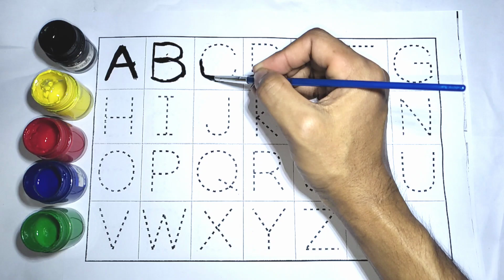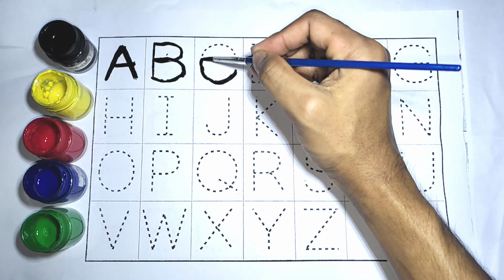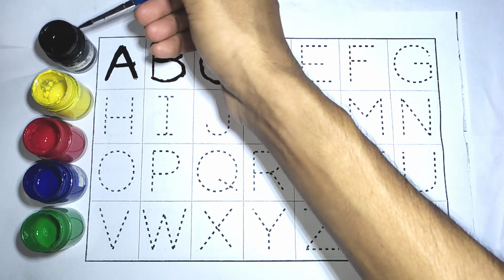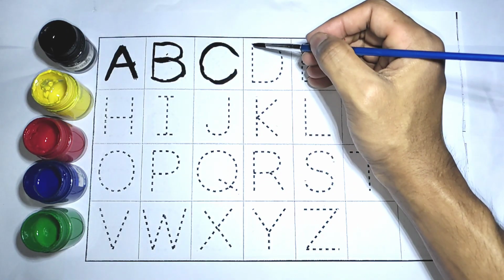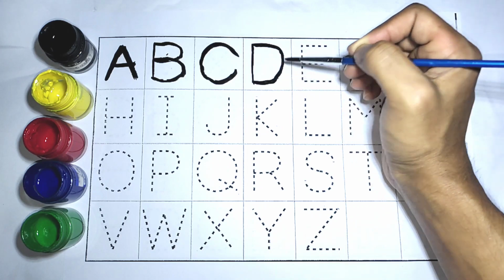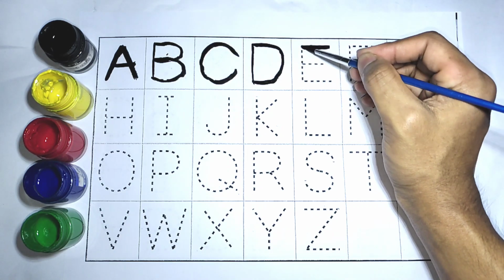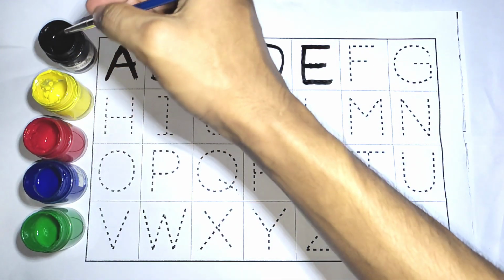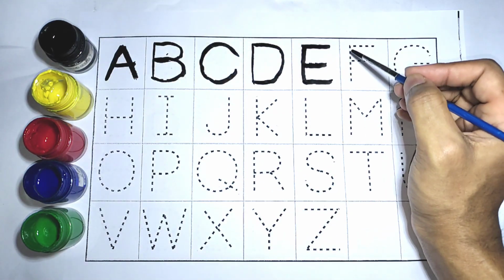Now we draw C. C for cow, C for cat. The next one is D. D for dog, D for doll. Kids, now we draw the letter E. E for elephant. The next one is F. F for fish, F for fan.